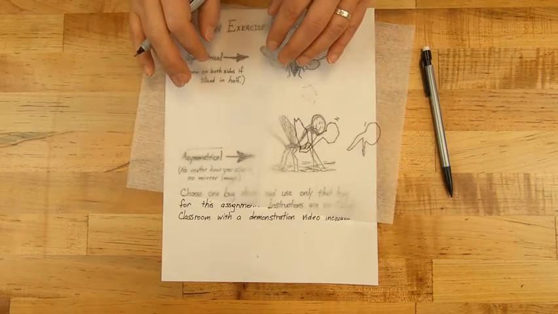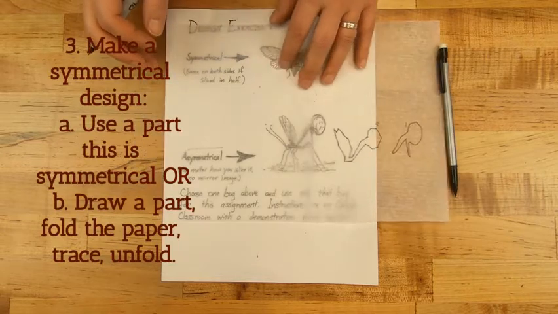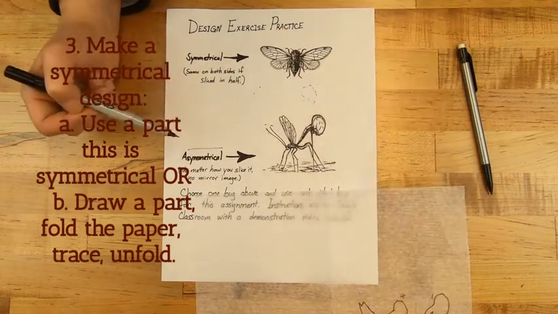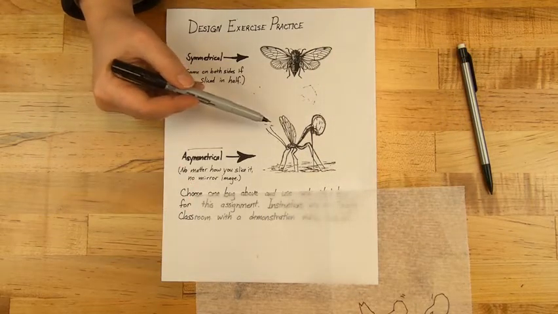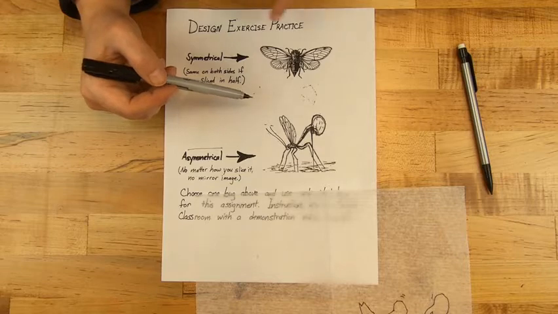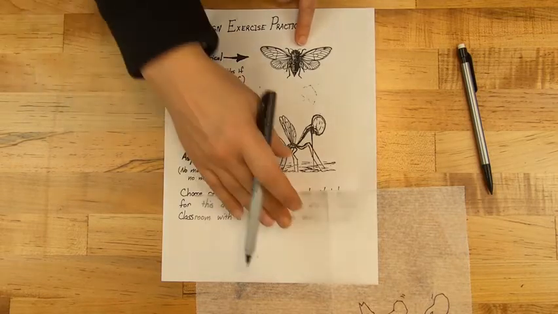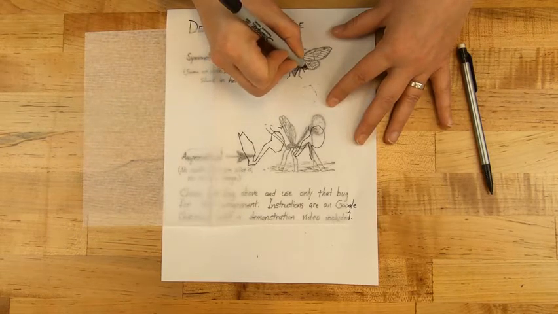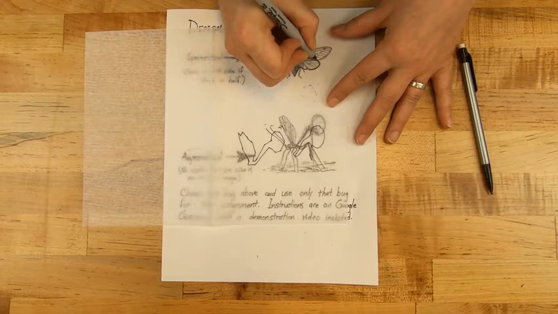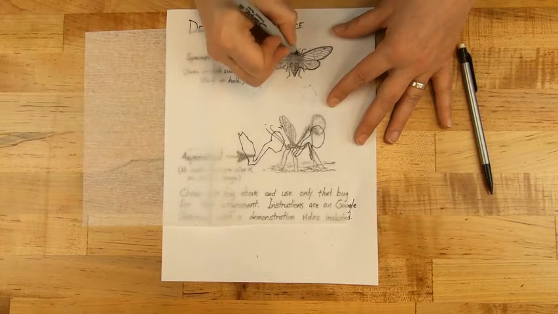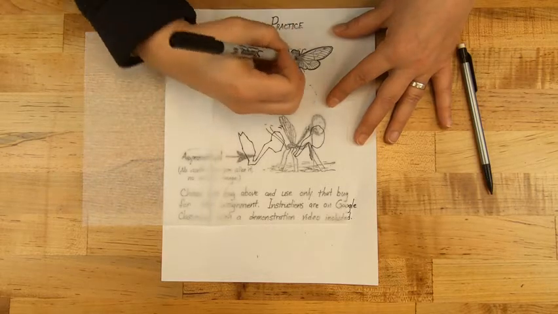Number three, you need to make something symmetrical. Hold on there, Mrs. Connor. This bug's symmetrical, but this bug is not symmetrical. I chose the asymmetrical bug because I wanted to do what you were doing. Well, that's cool. I'm going to show you how to make something symmetrical from asymmetrical. If you've chosen the symmetrical bug, that's fine. You can just draw something that's symmetrical. And when I say symmetrical, it means the same on both sides. So if I were to slice my design right down the middle, it would look the same on both sides.